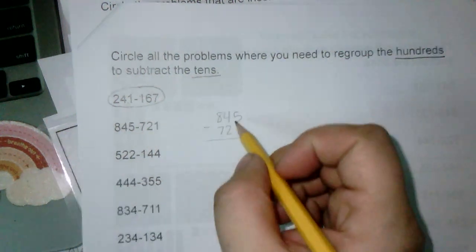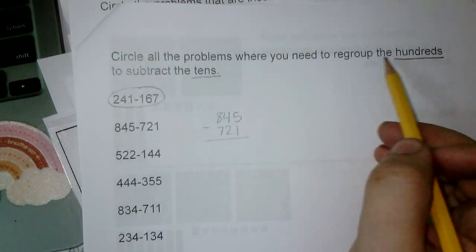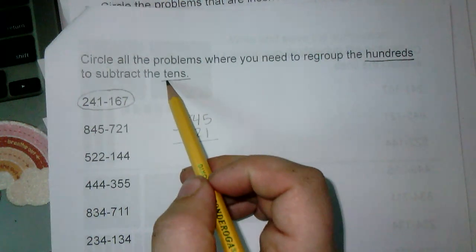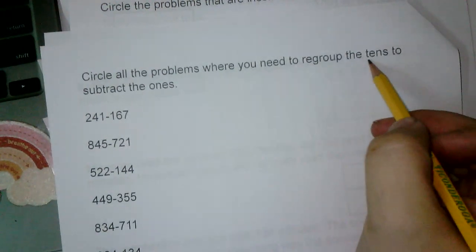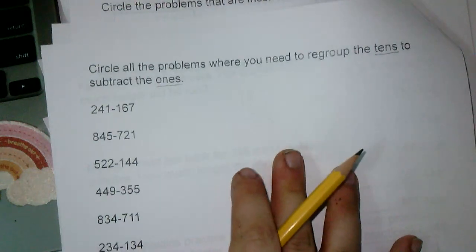Sorry about that. So this page is looking at, do I need to cross out any of the hundreds to move it over to the tens place? This is the same thing, except do I need to cross out any tens to move over to the ones?